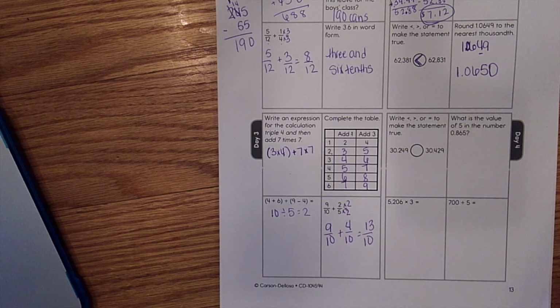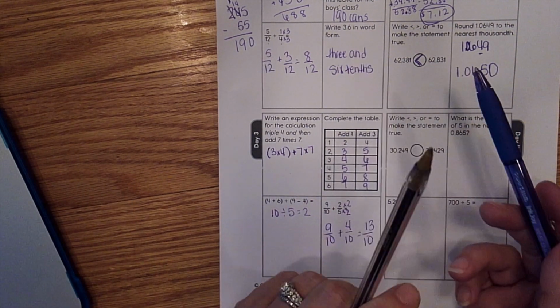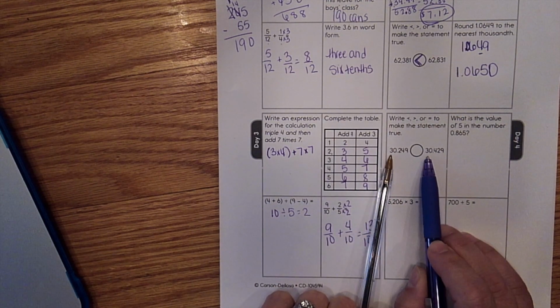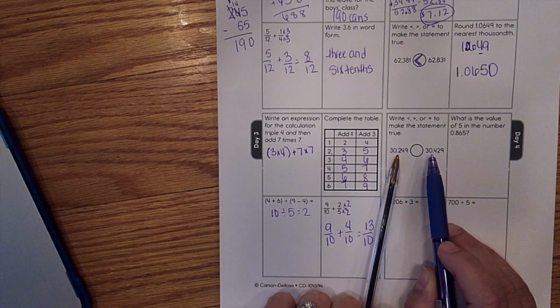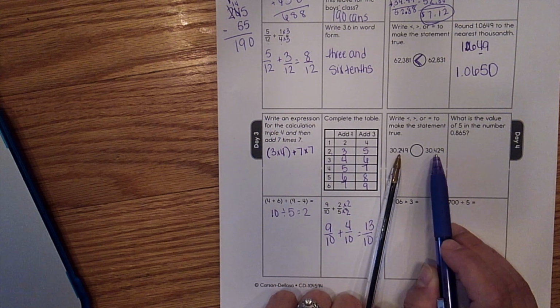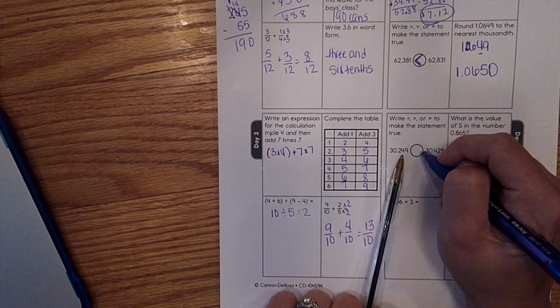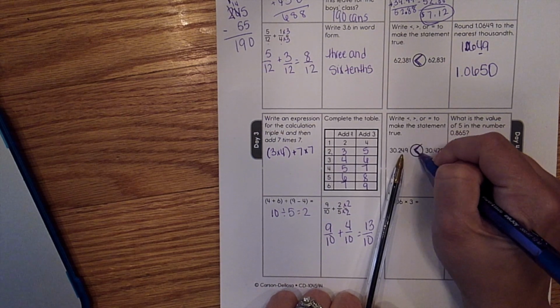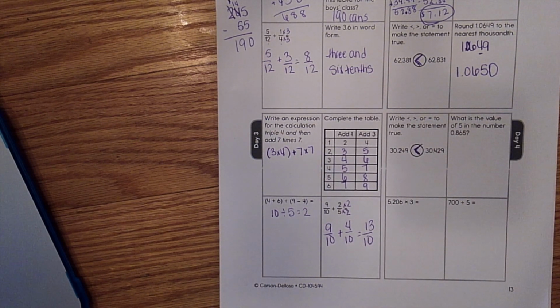And day 4, guys, we're almost finished this one. This is another comparing. I'm going to get out my 2 pens. I'm going to go to the tens place. They're both 3s. Ones place are both 0s. Tenths place, 4 is bigger than 2. So I need another less than symbol. And now I'm going to read it. 30 and 249 thousandths is less than 30 and 429 thousandths.